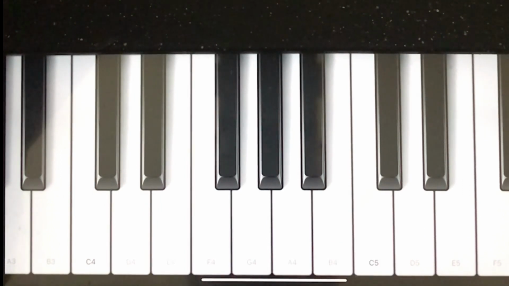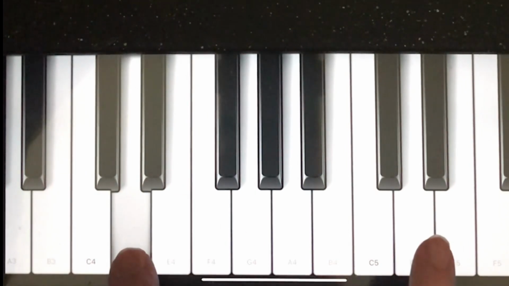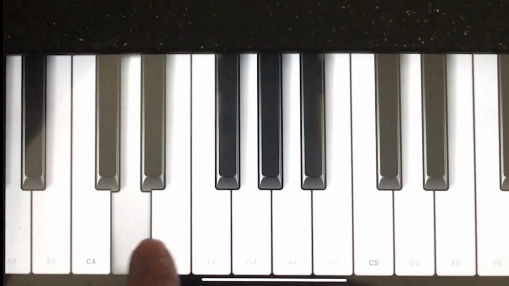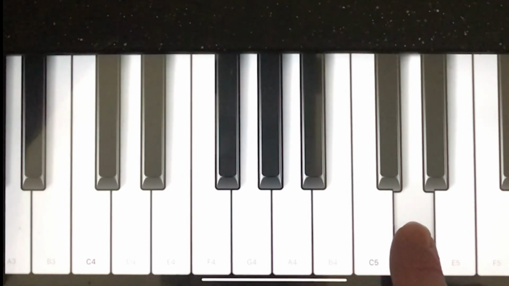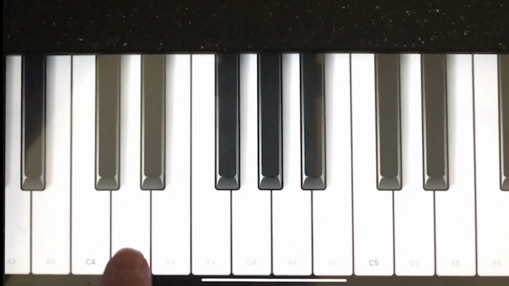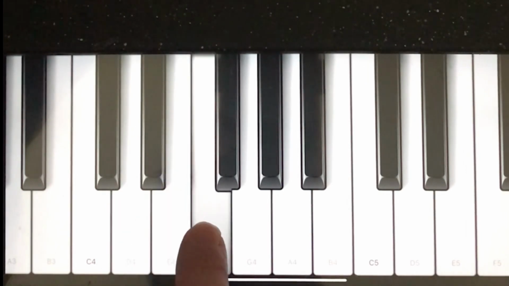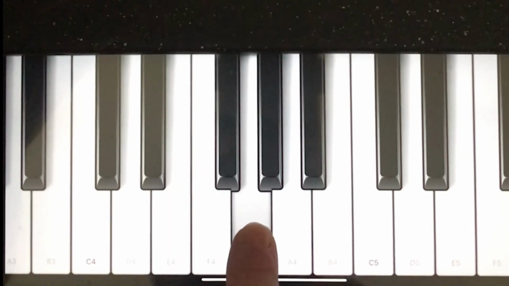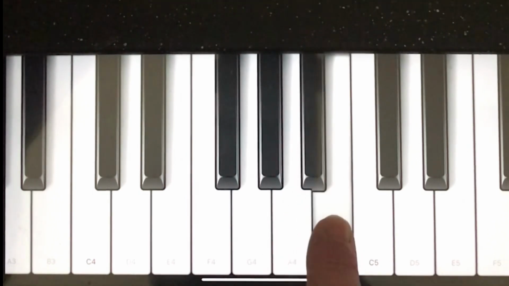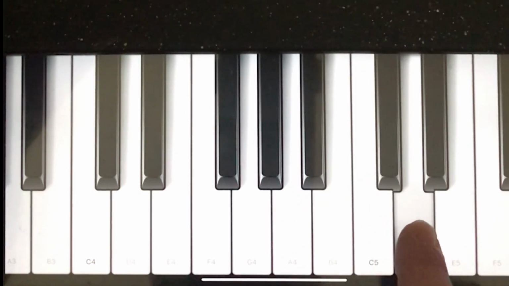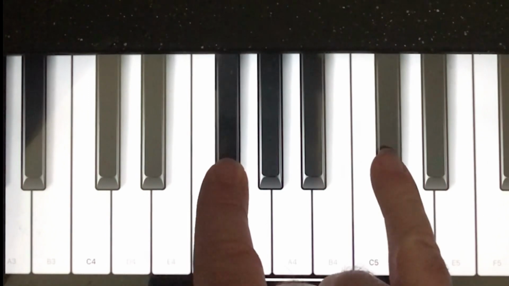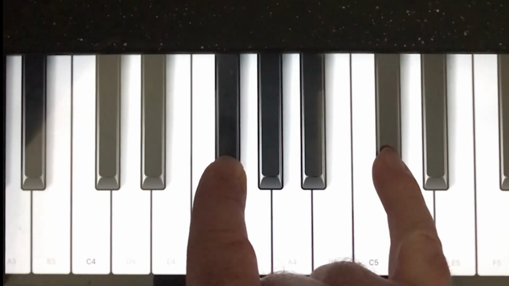If we remember that combination, tone, tone, semitone, tone, tone, tone, semitone, we can plot out a major scale from wherever on the keyboard. So if we do it from D to D, if we played all the white notes, we would not be playing the major scale. The major scale would be tone, tone, semitone, tone, tone, tone, semitone. So you can see that we needed two other notes in there.